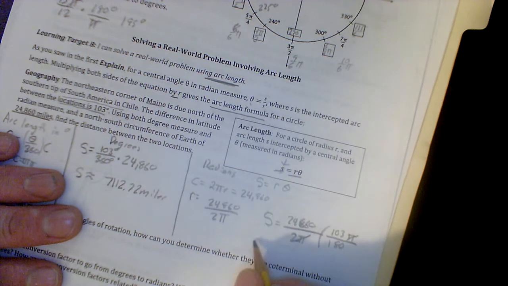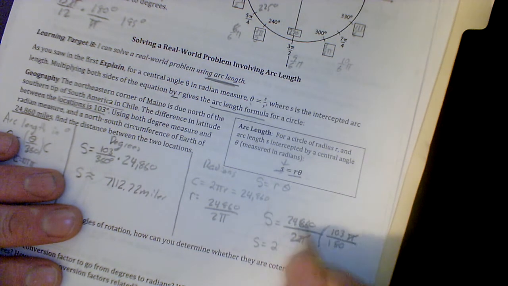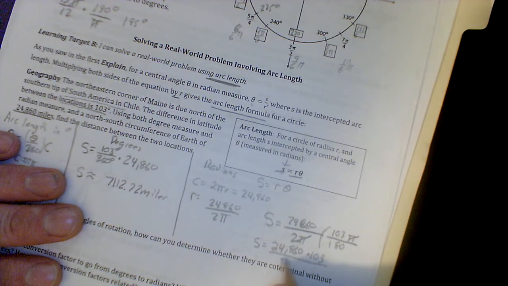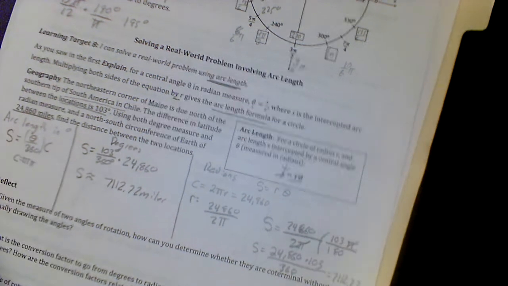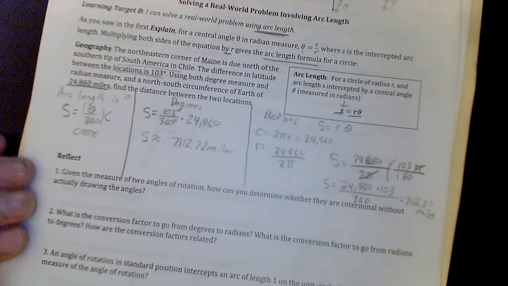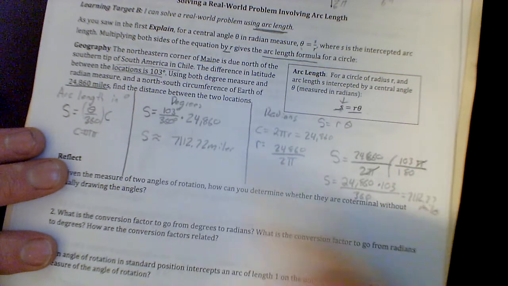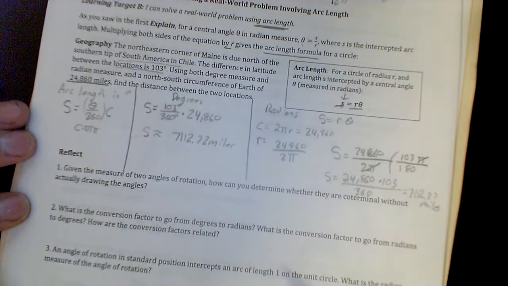So what I get is my arc length is 24,860 multiplied by 103 divided by 2 times 180, 360, and that's equal to about 7112.72 miles. That's a lot, but really there's just two simple formulas. I'd recommend looking at this twice. Notice that whether I do it in radians or degrees, I get the same.